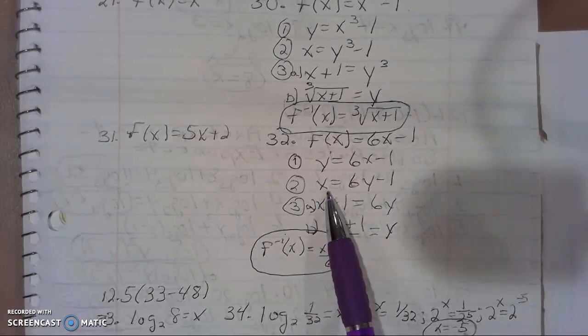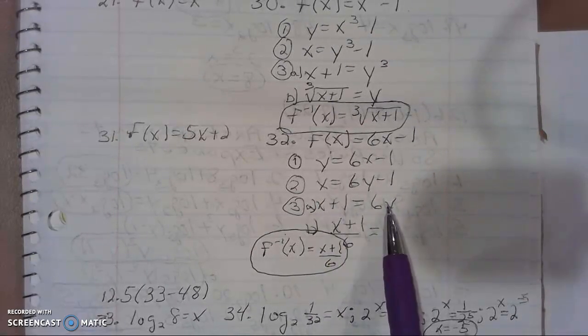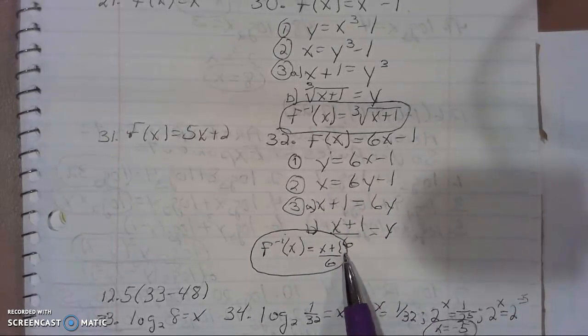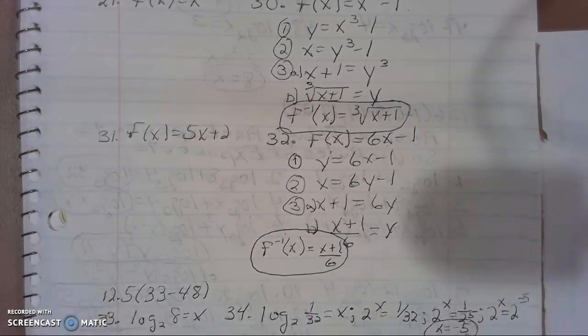First we add 1, so x plus 1 equals 6y. Then we divide by 6. X plus 1 over 6.